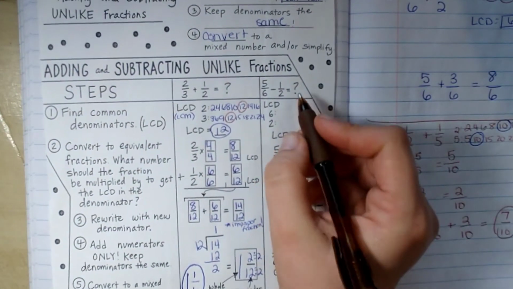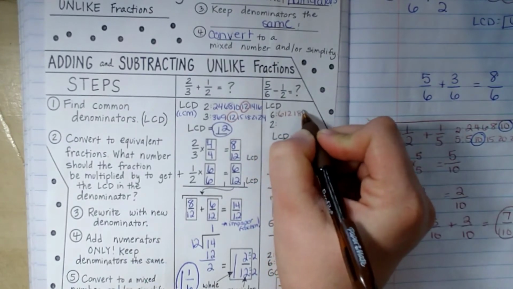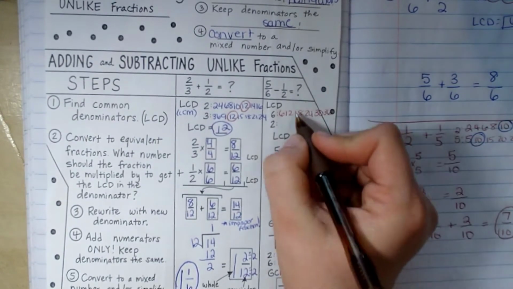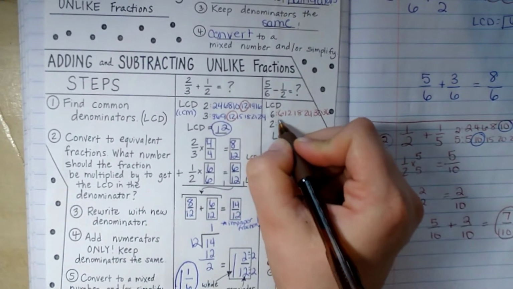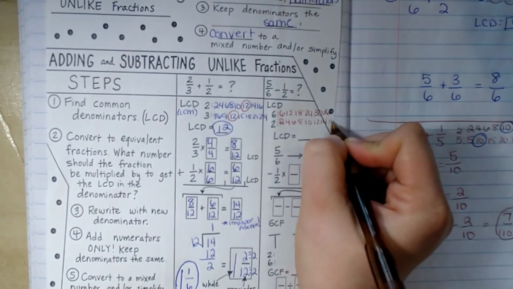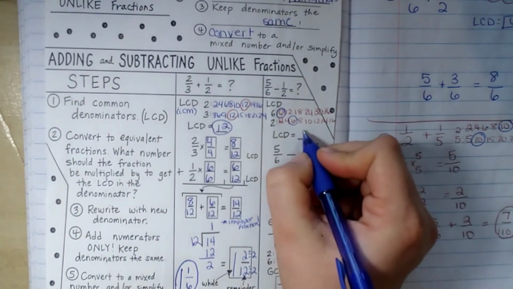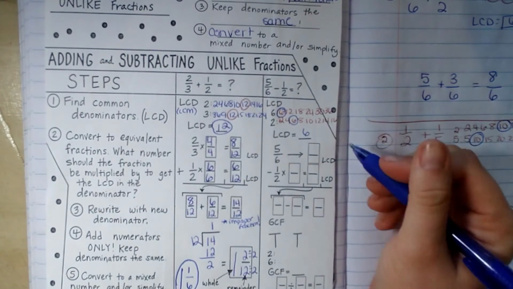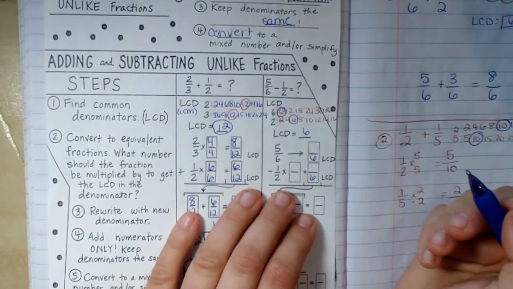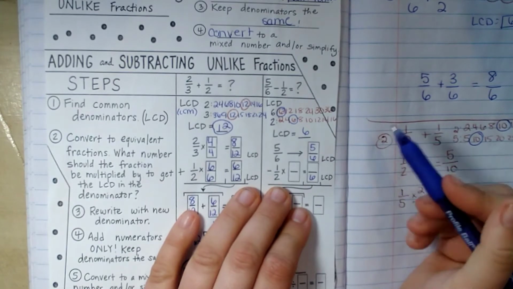So we have to find the common denominator if they're not the same. I am going to count by 6 to get my numbers. And then I'm going to count by 2: 2, 4, 6, 8, 10, 12, 14, 16. Then we're going to find the smallest number they have in common, which is 6. That's my least common denominator. That is what I want to put on the bottom of my fraction.